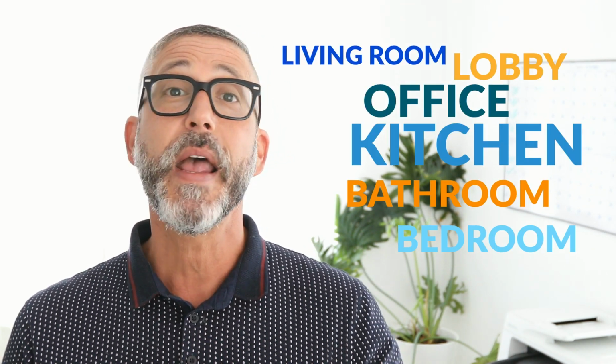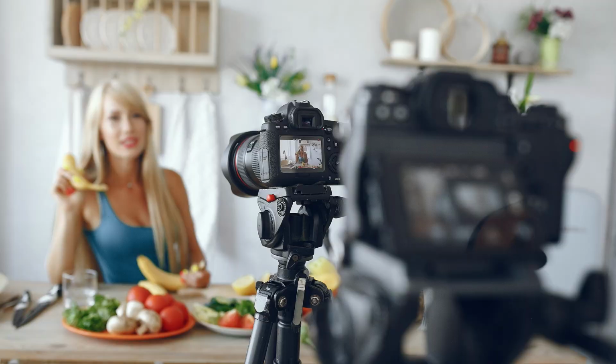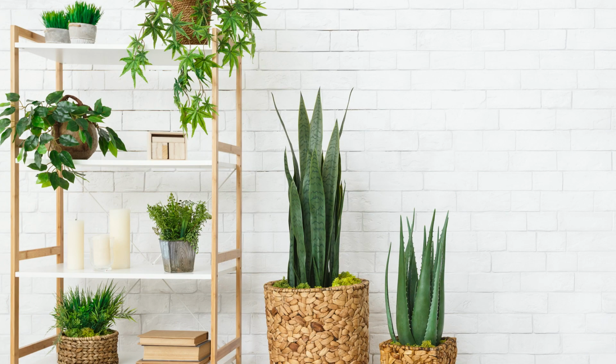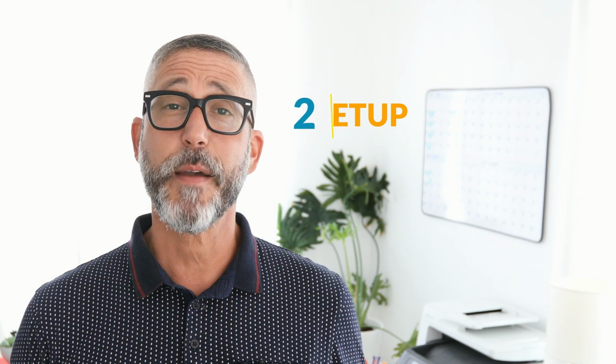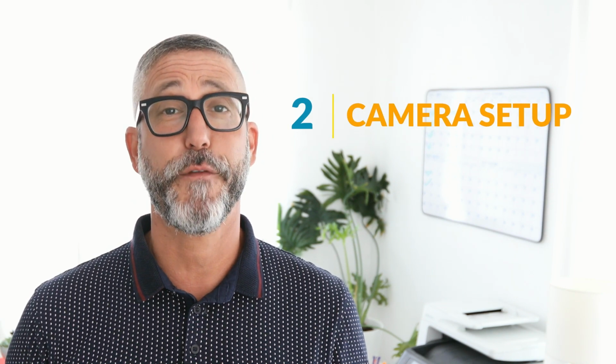Choose a nice spot to film at. It can be your living room, it can be your bedroom. Just make sure that it looks very nice and inviting. Once you set up the camera, make sure that everything in the frame looks great. You can bring in some plants, books, games, food accessories, whatever it is that might add some value to the subject you're talking about.